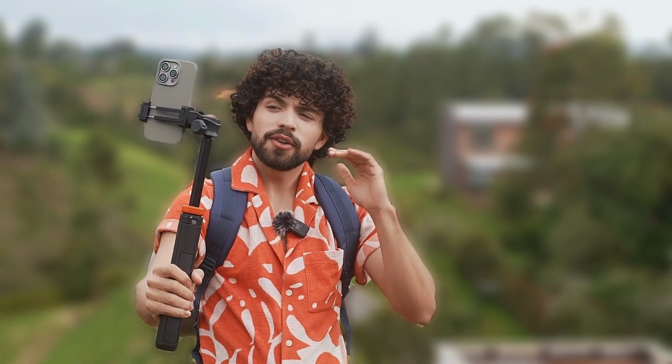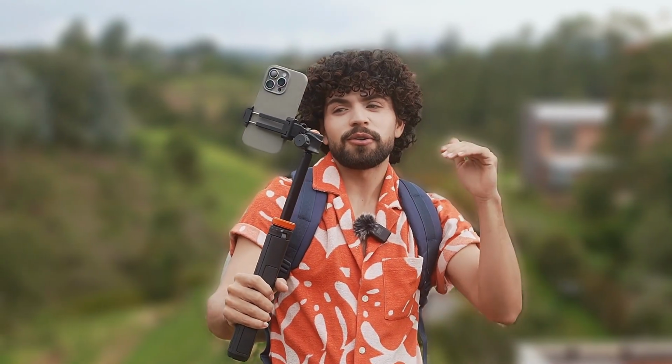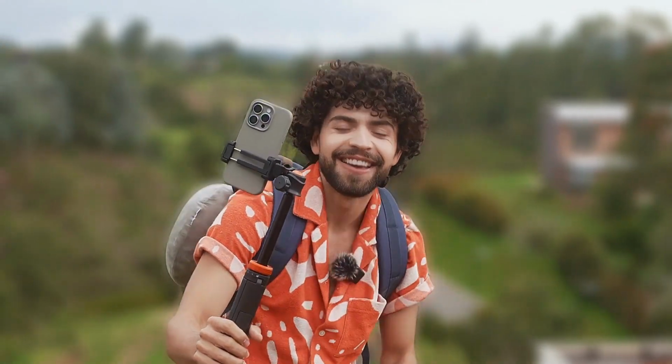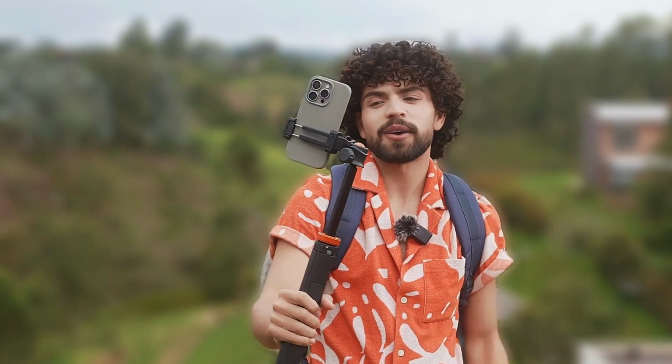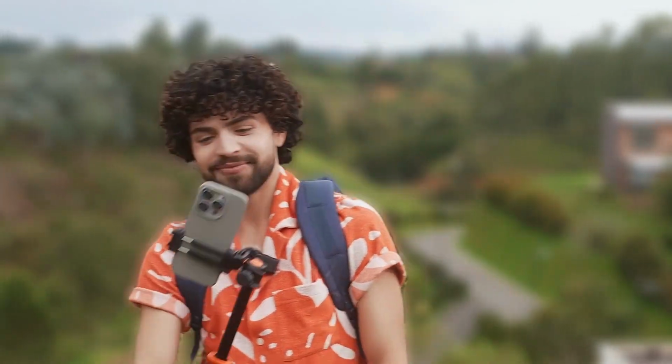Sometimes, we want to blur the background of our videos to create a more professional look or highlight the subject. In this tutorial, I'll show you how to easily blur your video background using CapCut, a powerful and user-friendly video editing software. Let's get started.